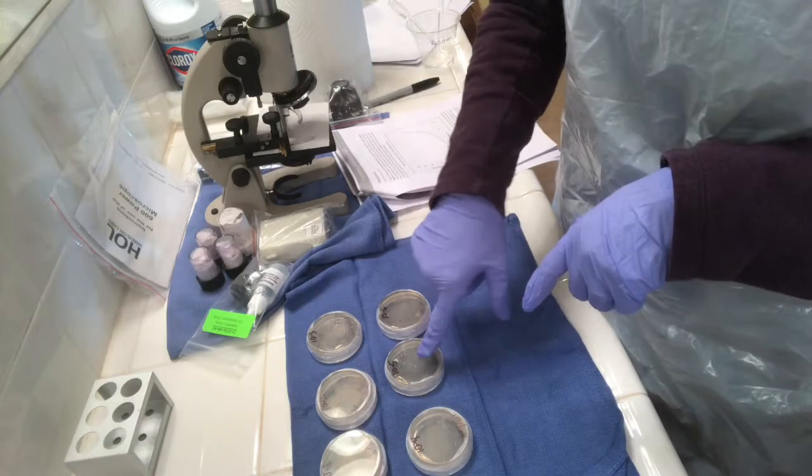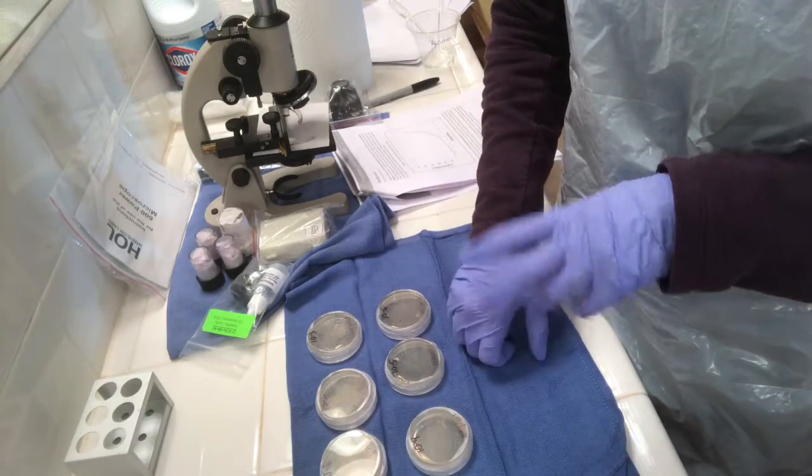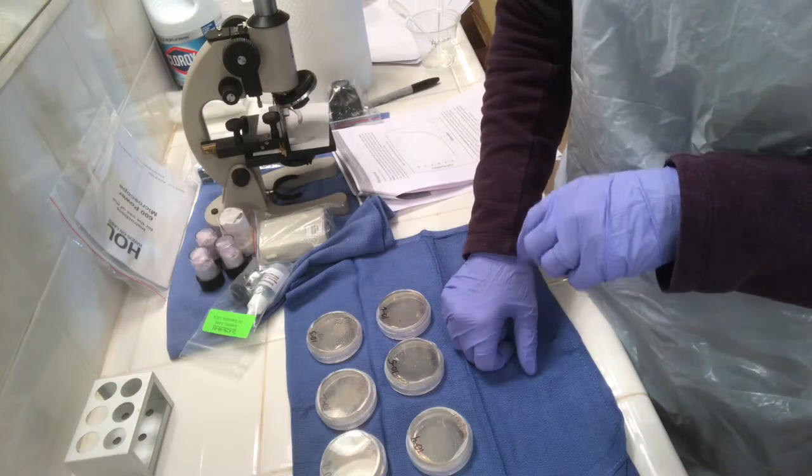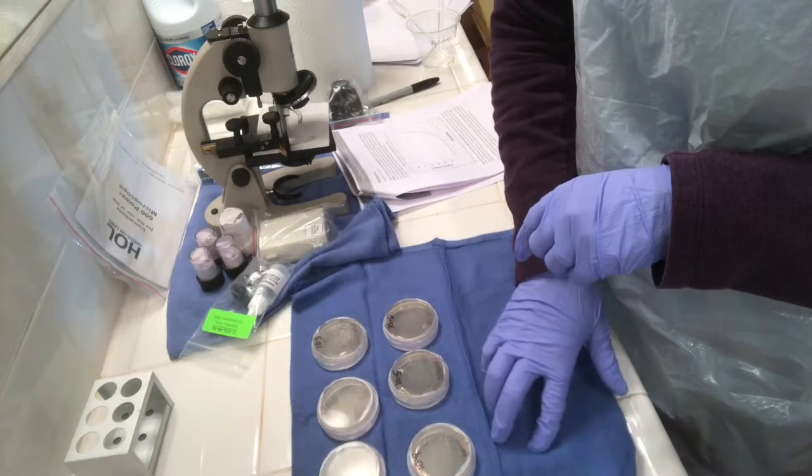So 10 to the 5 was the one that I used to do the calculations to find out how many microbes were in the parent solution. And that is in our lab.